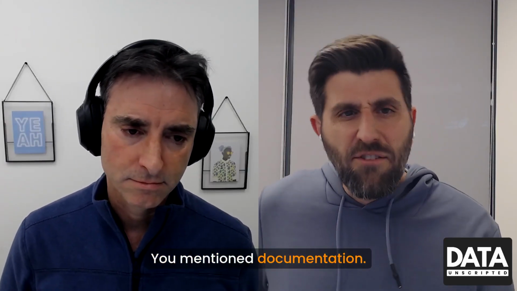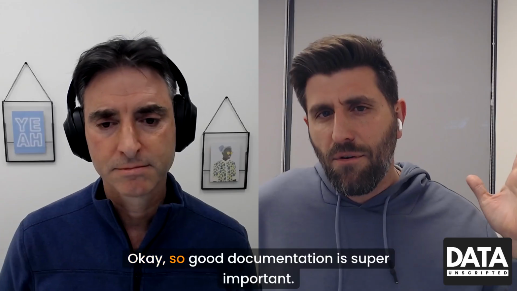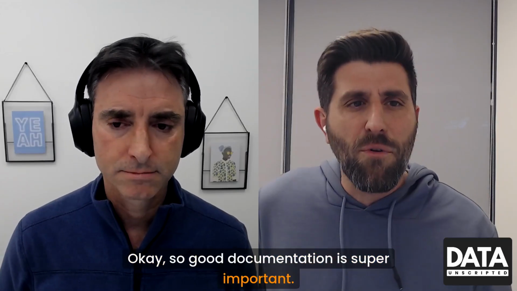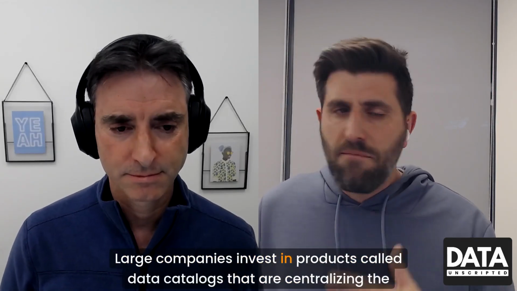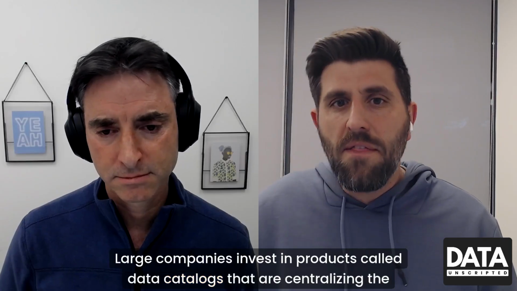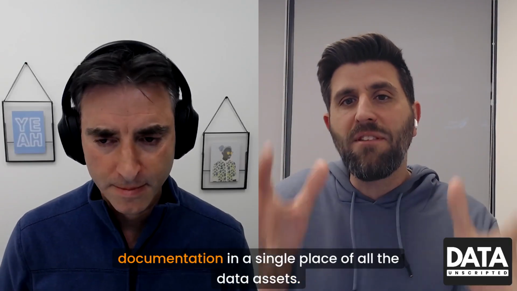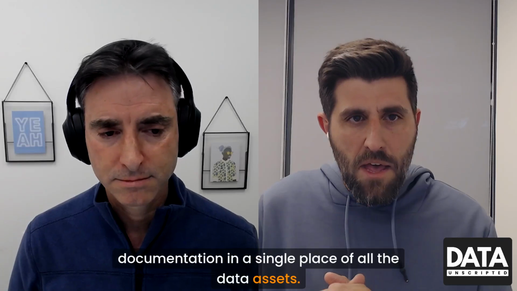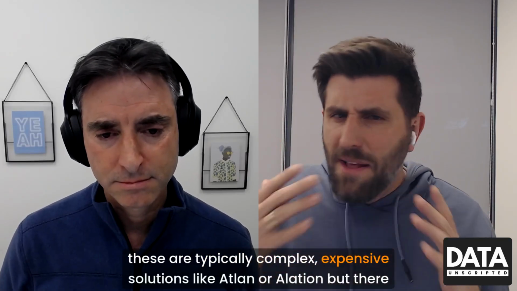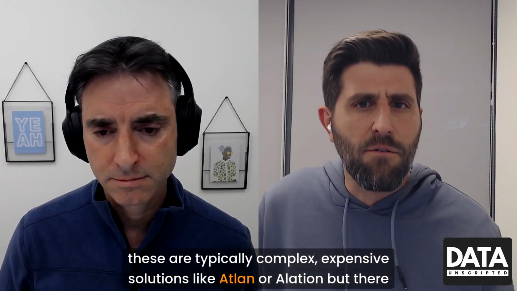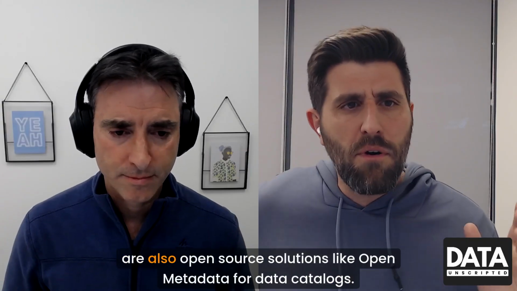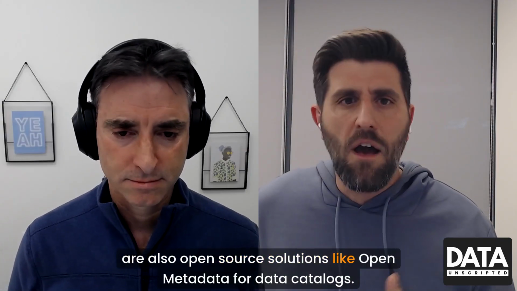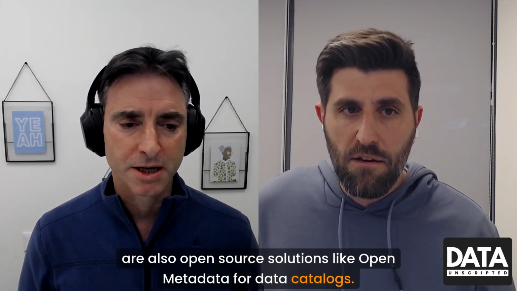You mentioned documentation. This is a whole different story. Okay, so good documentation is super important. Large companies invest in products called data catalogs that are centralizing the documentation in a single place of all the data assets. These are typically complex, expensive solutions like Atlan or Alation, but there are also open source solutions like OpenMetadata for data catalogs.